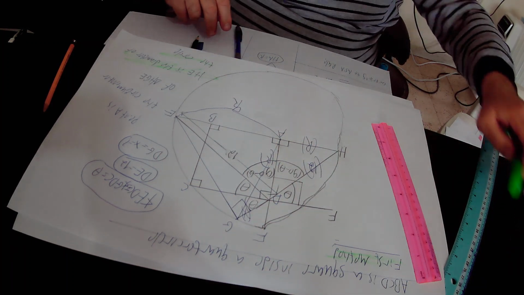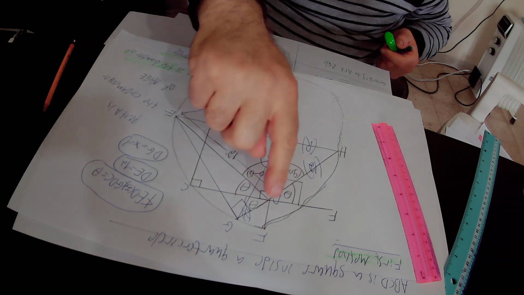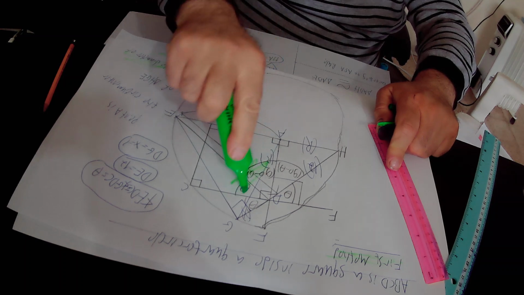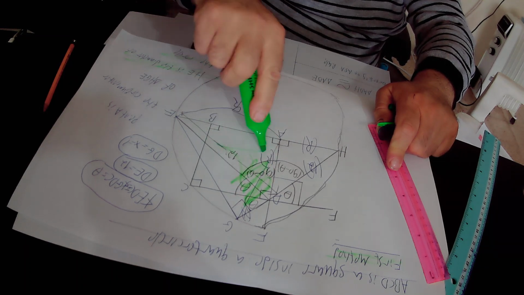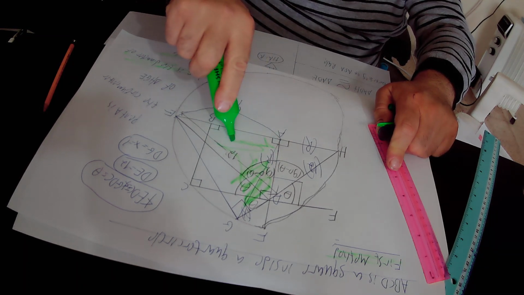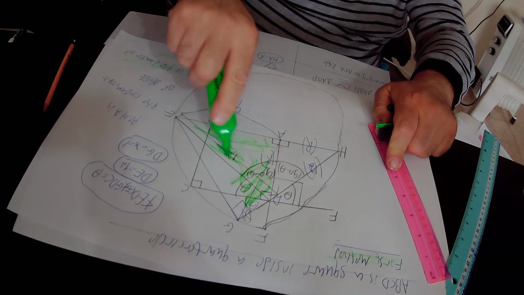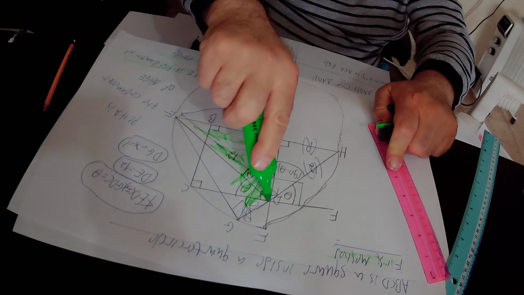In the next step, we'll focus on quadrilateral ADGE. So we'll focus on this green quadrilateral ADGE.